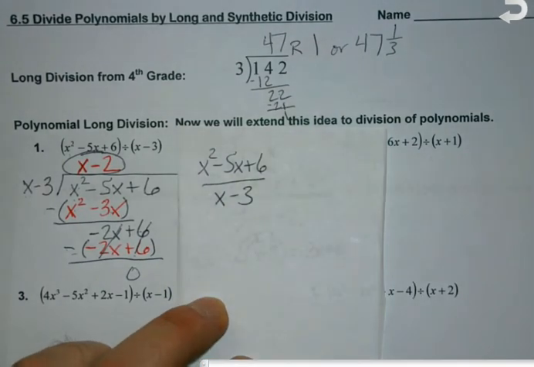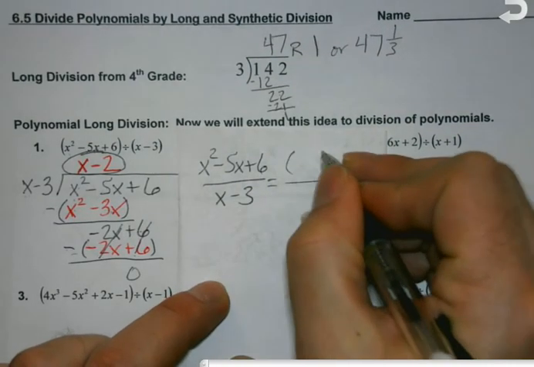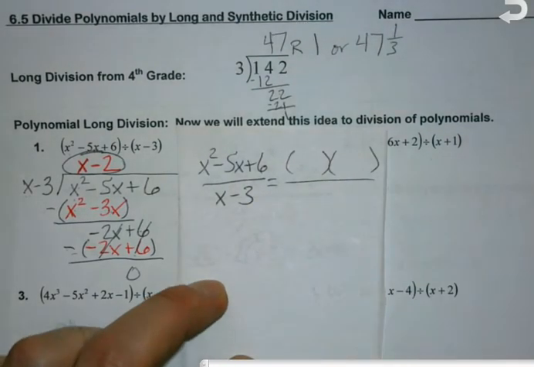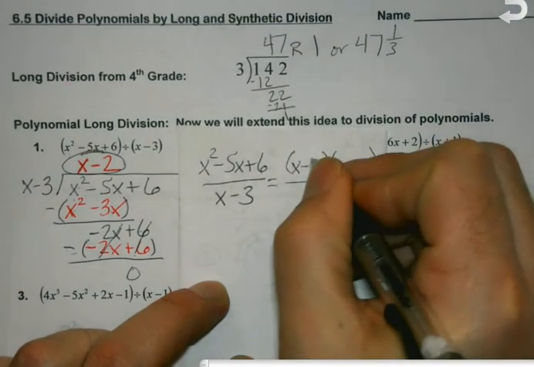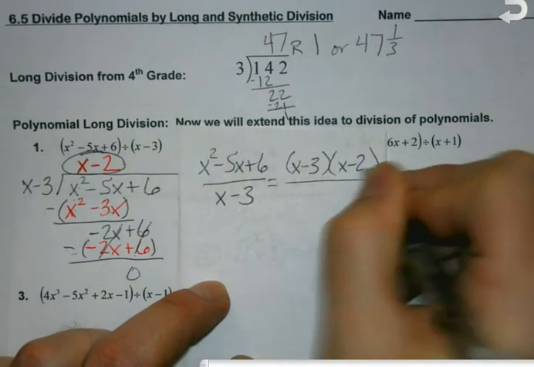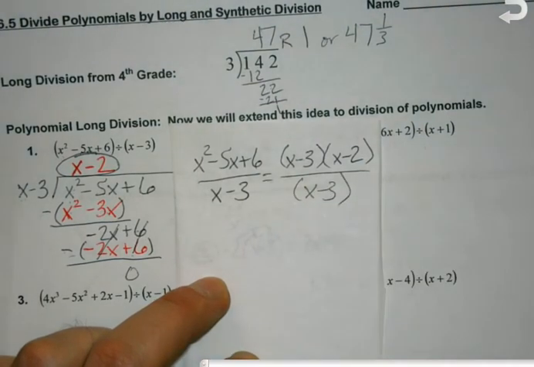You'll be like, yeah, I can factor what's up here. Well, what multiplies to positive 6, but adds to negative 5? Negative 3 and negative 2.